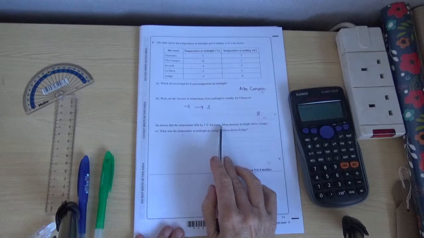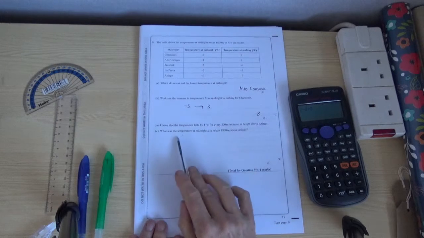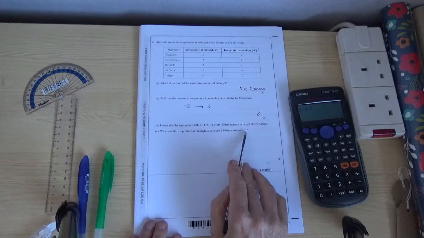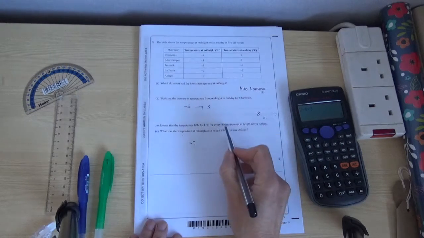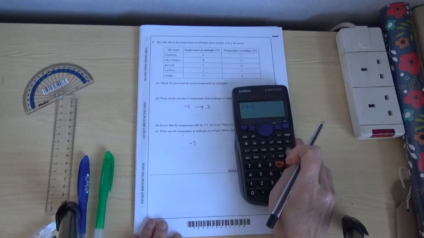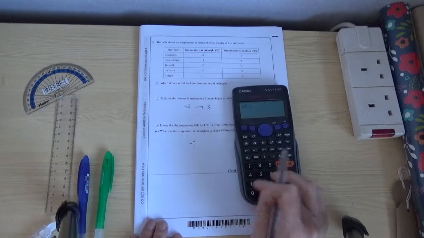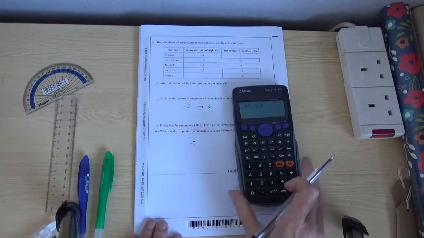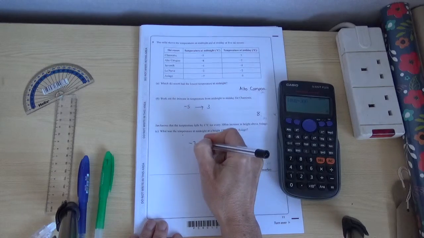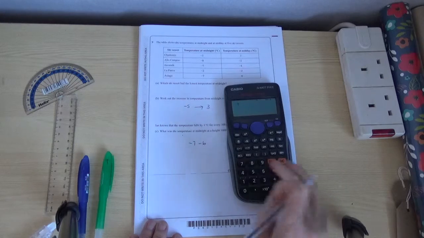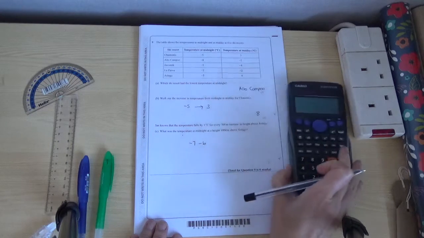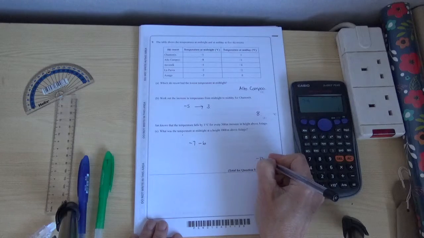1 degree for every 300 metres, midnight at Asiago. So midnight at Asiago is -7. Then how many 300 metres in 1800? So 1800 divided by 300 is 6. So it's going to fall another 6. So it was at -7. If it drops another 6, it's down at -13.